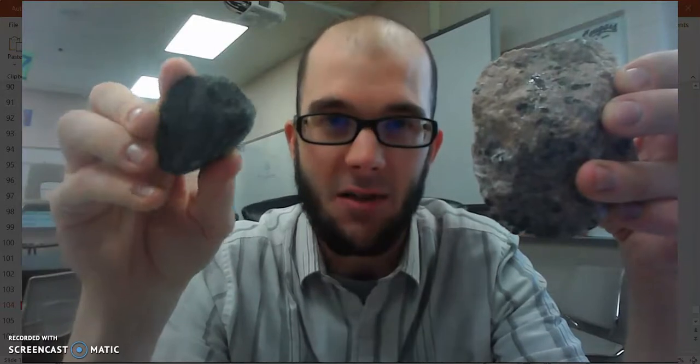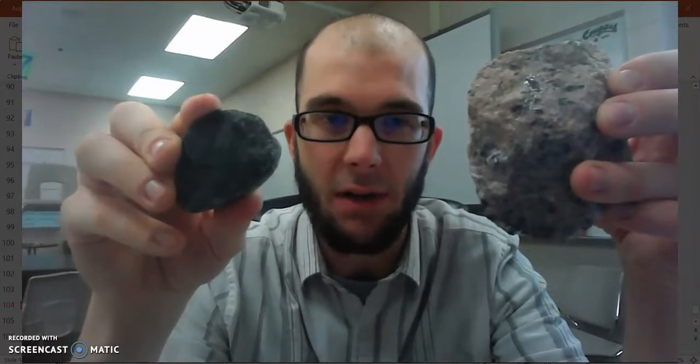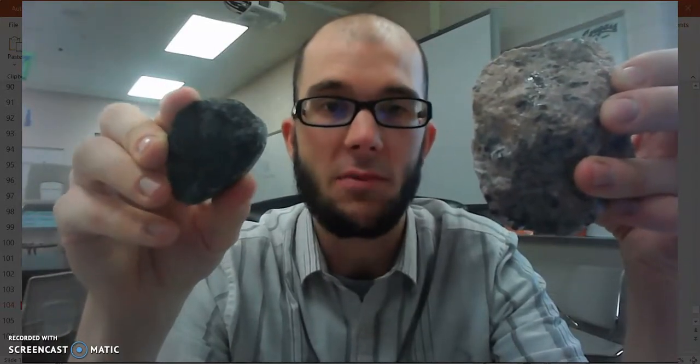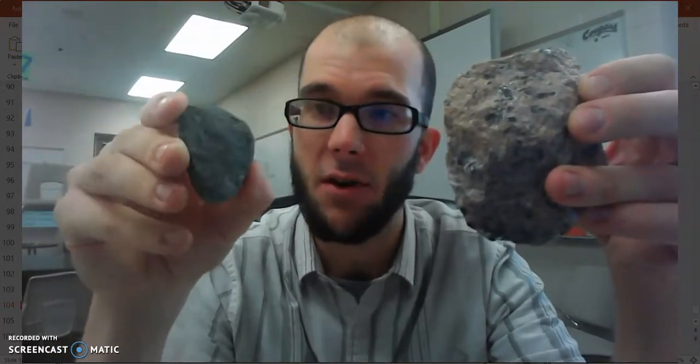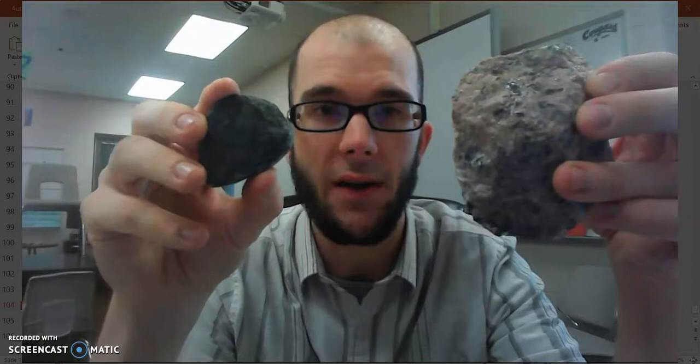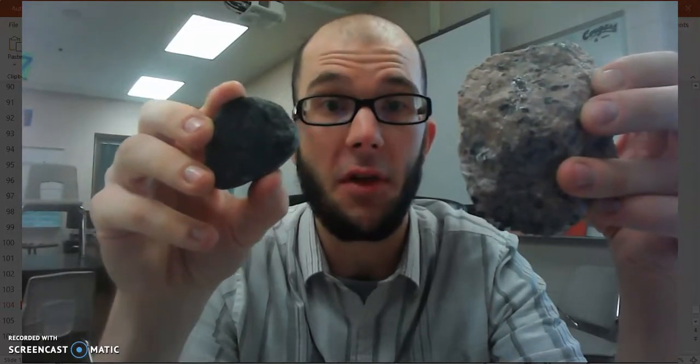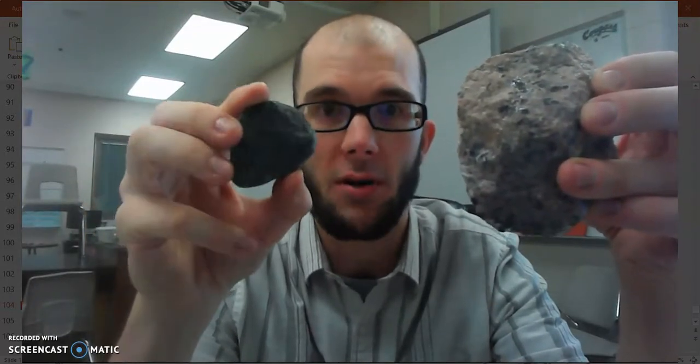The rock that has the very tiny crystals, this black one, this is called basalt, formed on the surface. It cooled off very rapidly, and so it has very tiny crystals. The crystals are so small that you basically need a microscope to see them. They're there, but they're very hard to see.